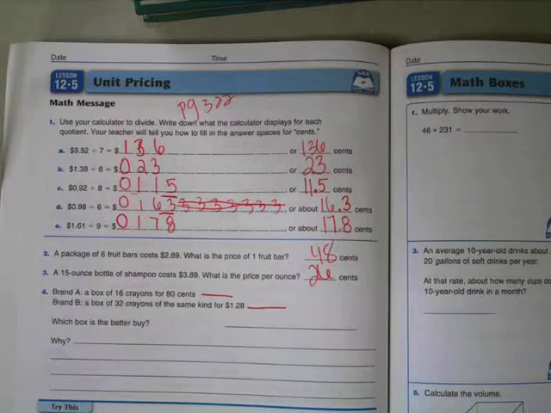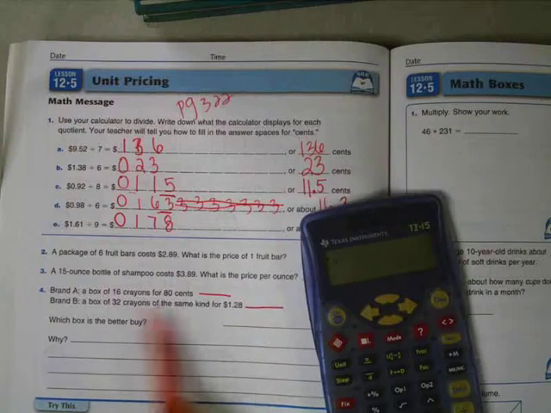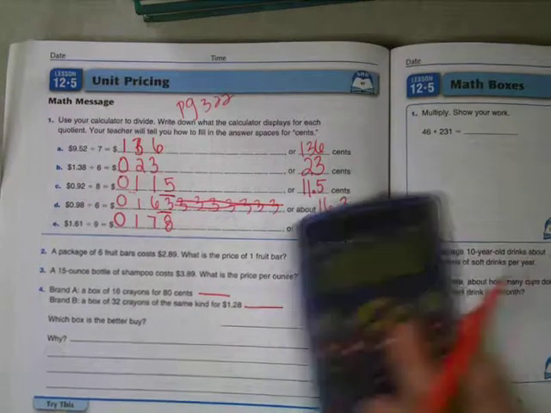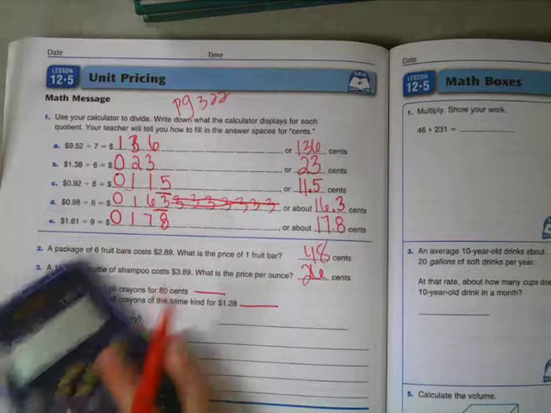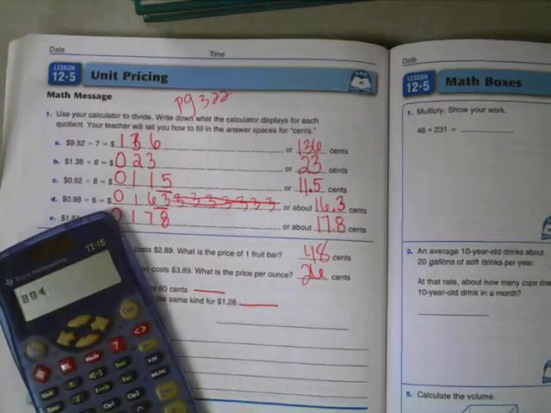Okay. Brand A, a box of 16 crayons for 80 cents. And then brand B, a box of 32 crayons of the same kind for $1.28. Which box is the better price? Now, some people started, when they were answering this question, to just write down, by looking at these prices, an estimate of which would be the better buy, saying, well, this one looks like it would be cheaper. That's not the way to do it, is it? So, Maddie, what do we have to do?